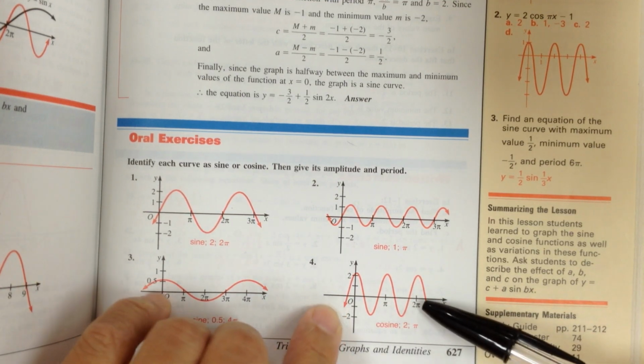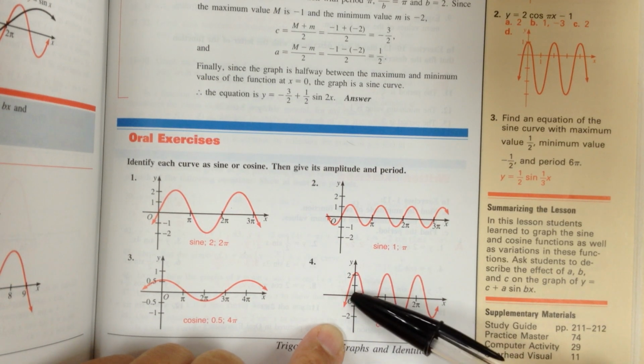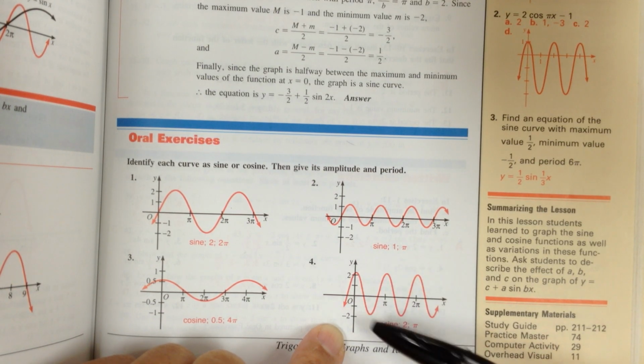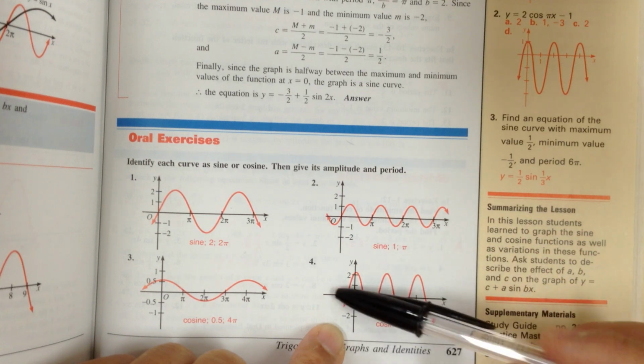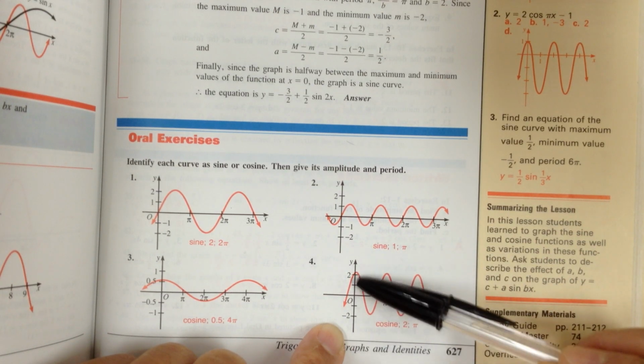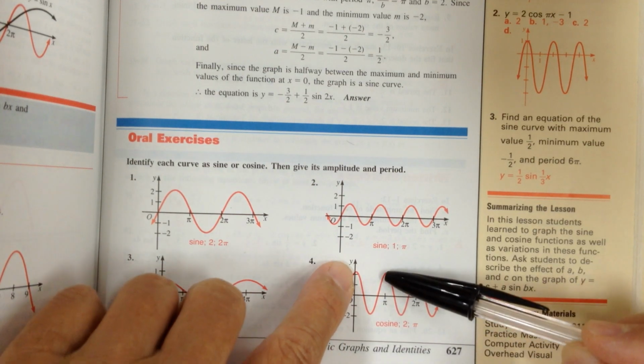Okay? Now if you look at this graph over here, again, its starting point is up here, so the starting point is when it's over here. So this is a cosine function, and the amplitude, the graph is kind of off a little bit. Okay, but anyway, so amplitude is 2. So you go up 2, go down 2, and the period is from here to here. Okay, and it's pi.